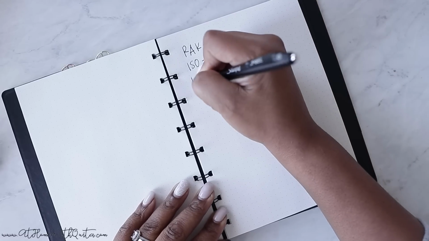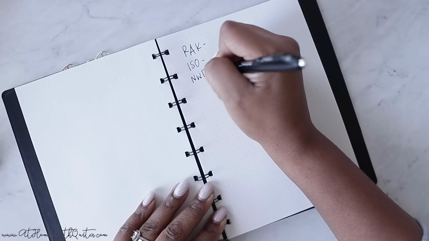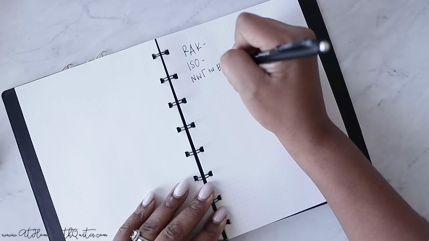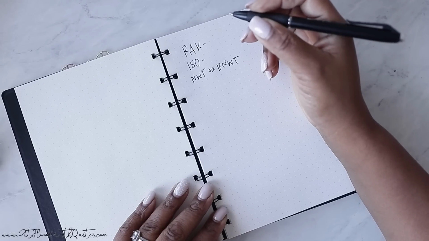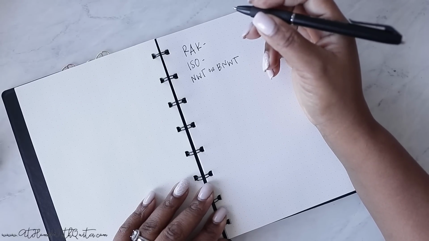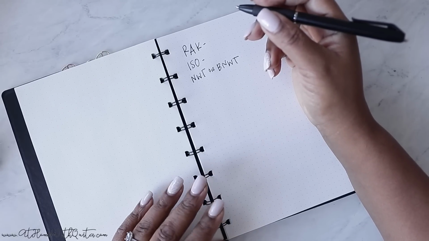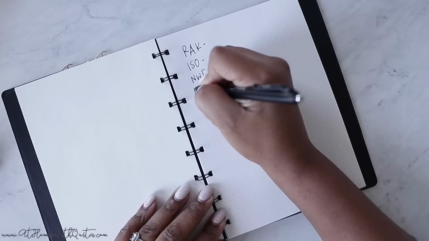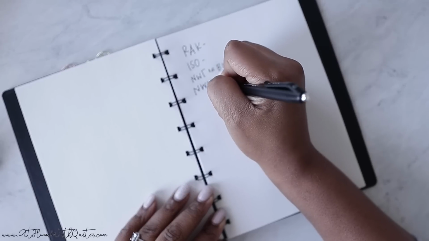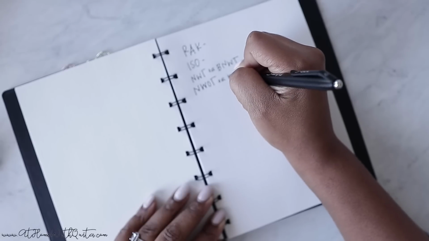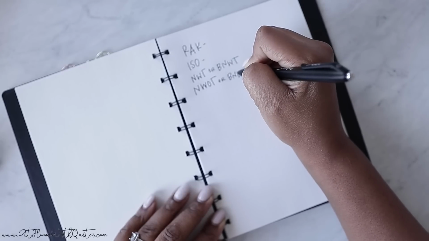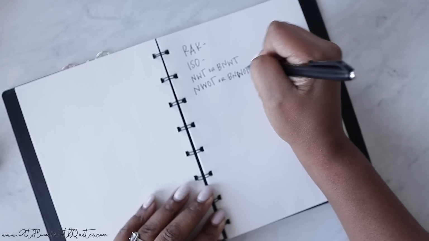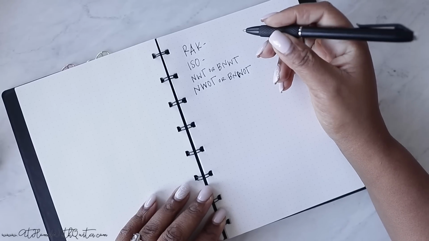Next up is NWT or BNWT. That is new with tags, or brand new with tags, and means a product that has not been used or is in new condition. And then we get to NWOT or BNWOT. That stands for the same as above, but without the original tags.